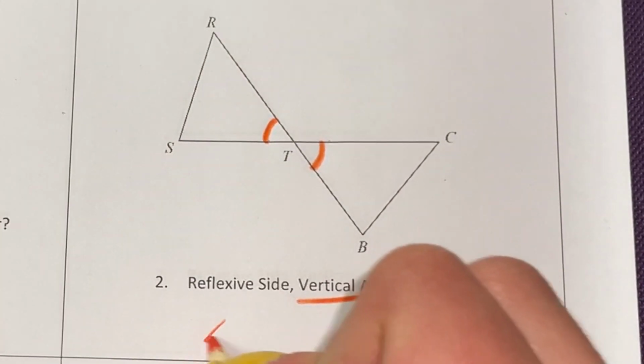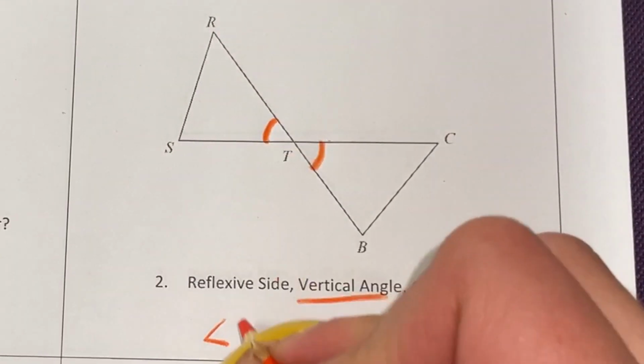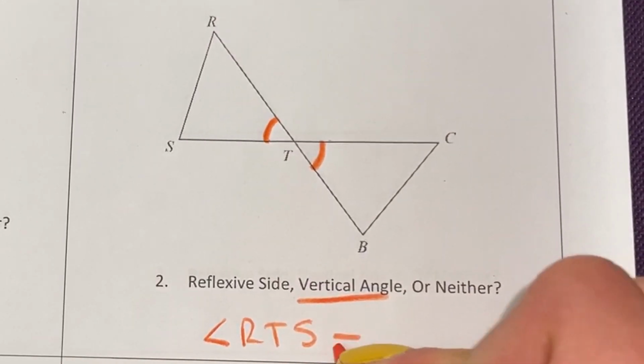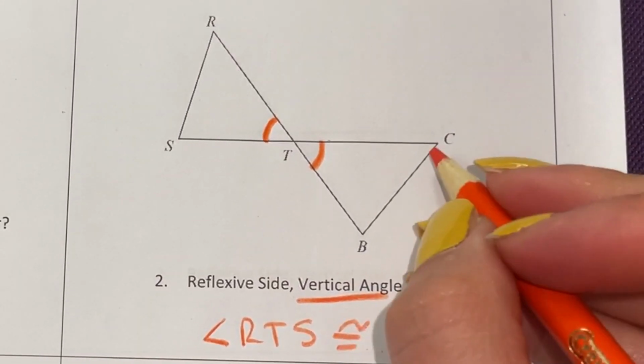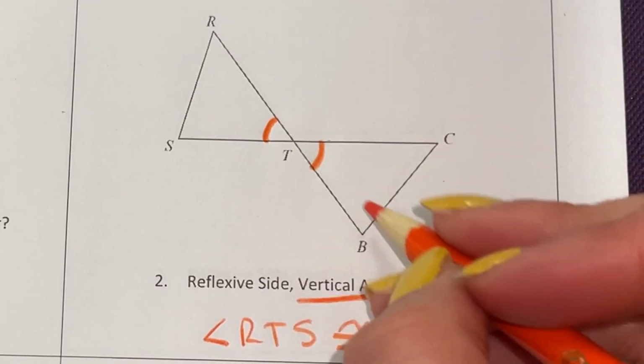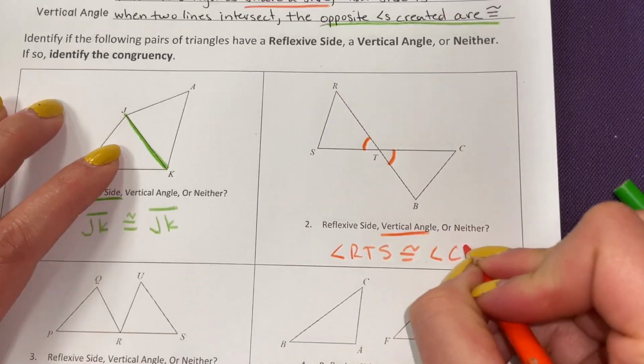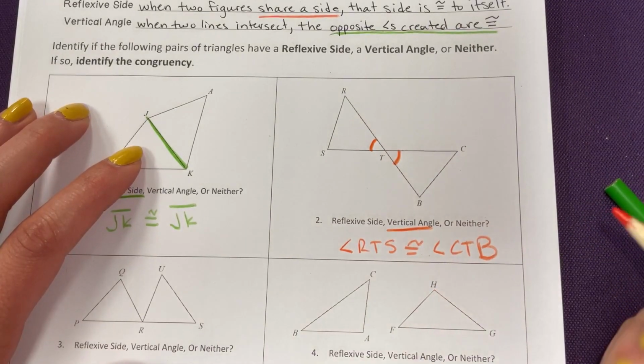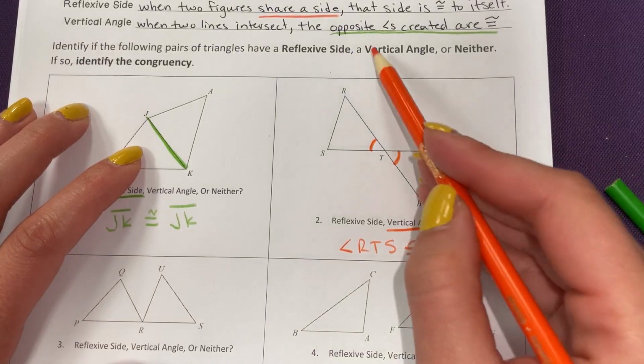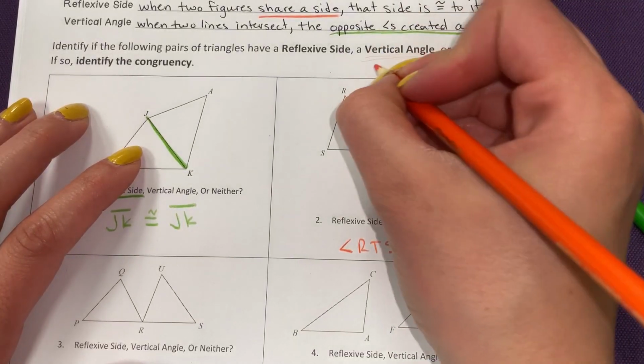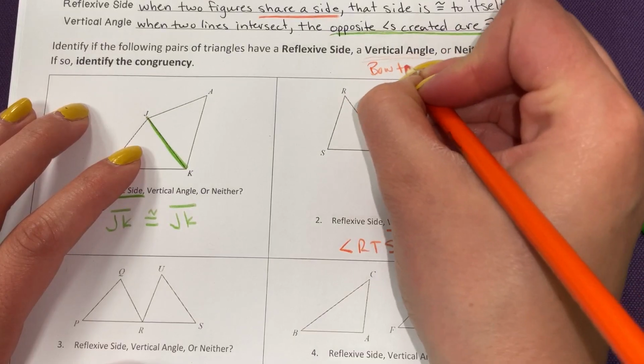So this would be angle RTS is congruent to angle CTB. Okay? So whenever it looks like a bow tie, that's when you know you have a vertical angle. Maybe if you ever want to write that.